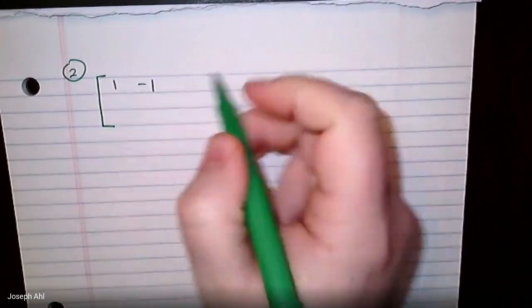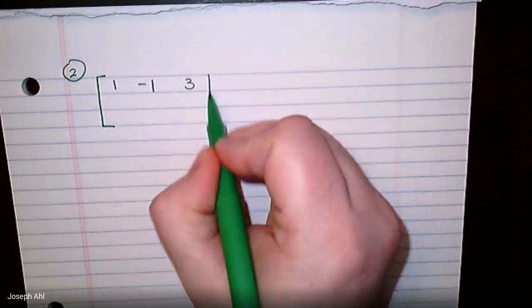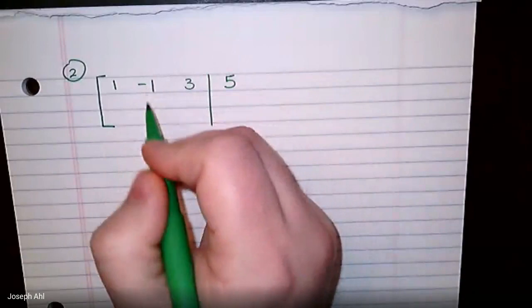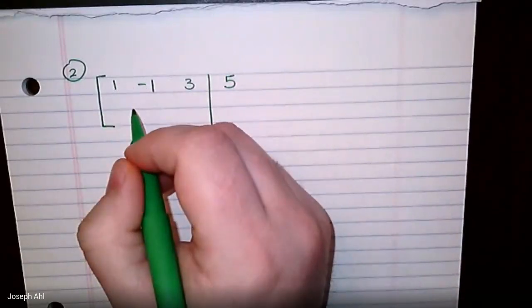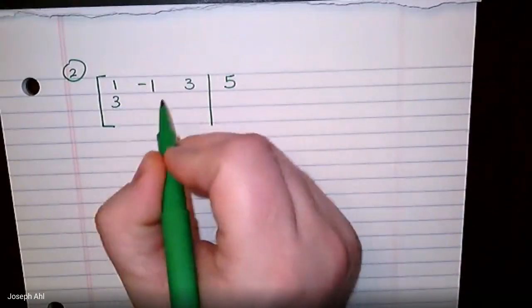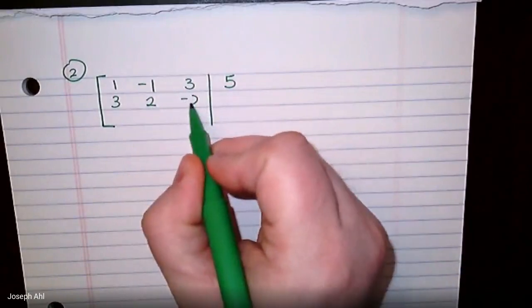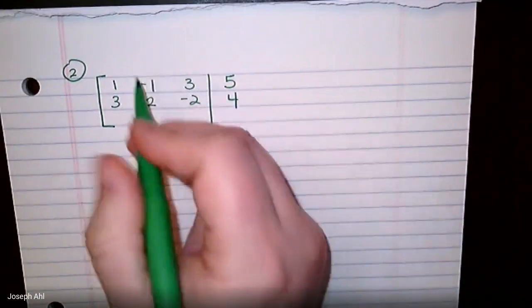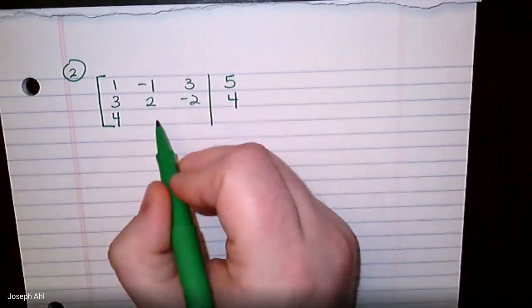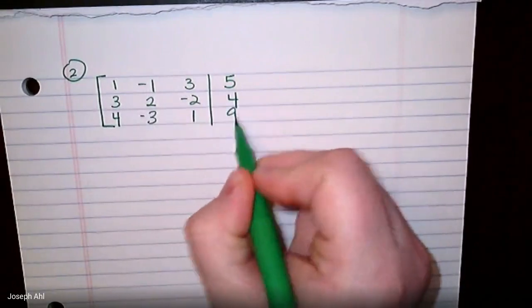So the last one, I'm hoping you're in an okay place that maybe I don't even have to write the equations down. So I'm actually going to cheat a little bit and just write down what the augmented matrix would look like to start. So we got 1, -1, 3, 5 for the top row. Second row, 3, 2, -2, 4. Last row, 4, -3, 1, 9.